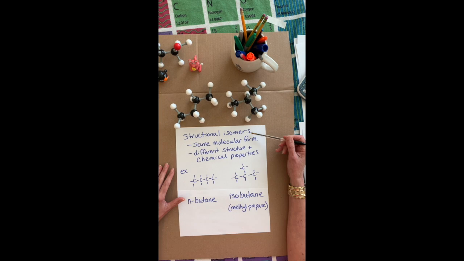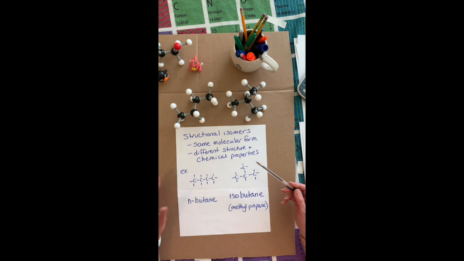Okay, here is the definition of structural isomers. First of all, they all contain the same molecular formula, but they have different actual structures. And because their structures are different, they will behave differently chemically. So, a classic example would be butane. The structural isomers for butane.